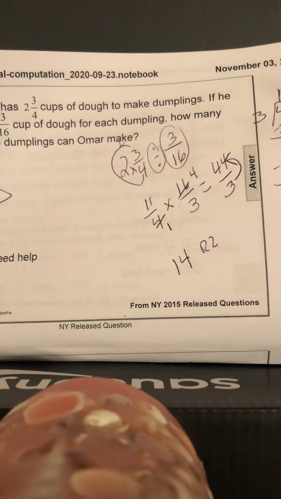So let's do keep, change, flip, right? Keep, change, flip. So 11 over 12. Change to multiplying. Do 16 over 1. All right, I do have some cross canceling here. I have the 12 and the 16. They share a factor of 4. So 4 times 4 and 4 times 3.